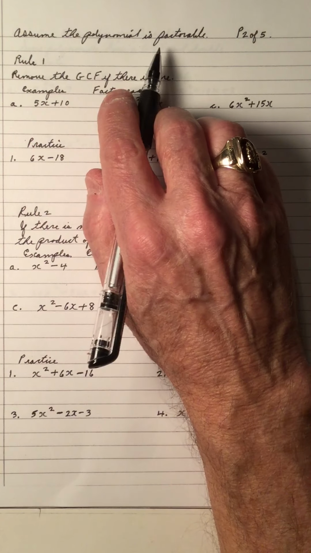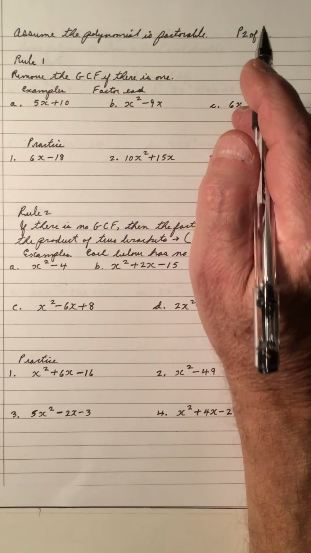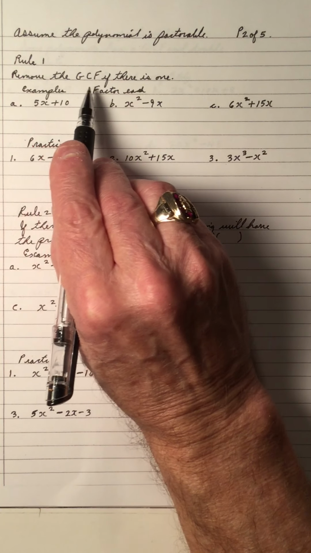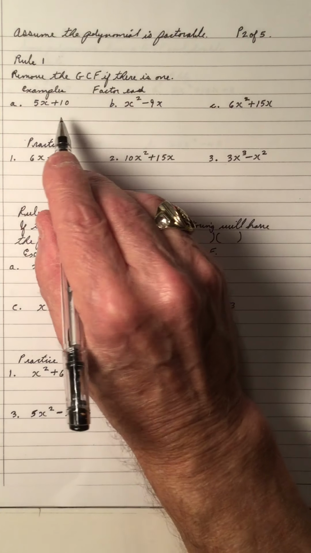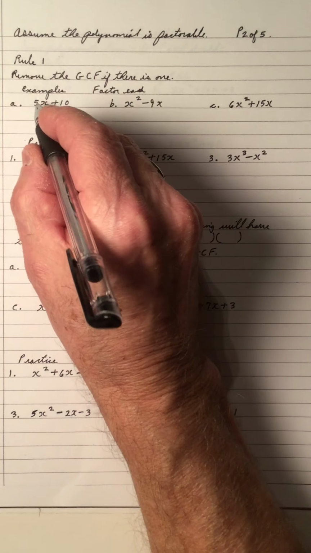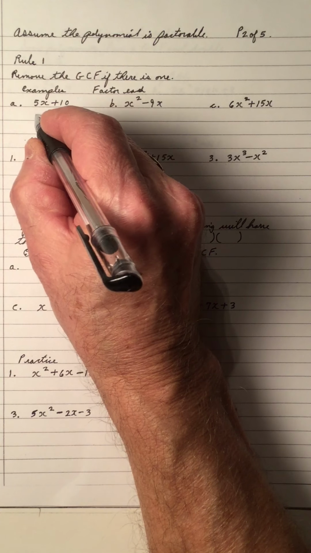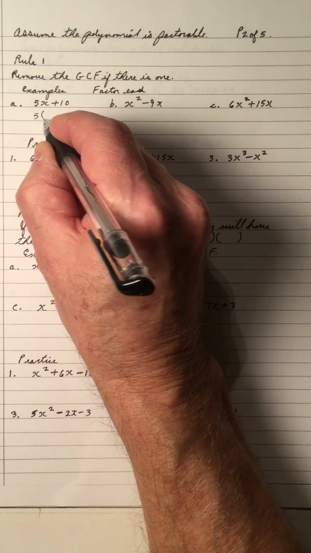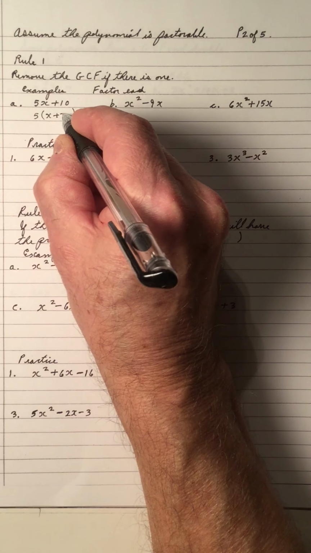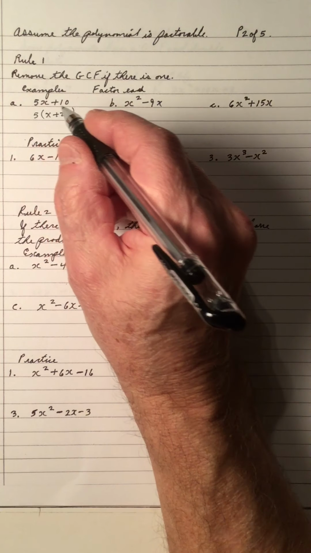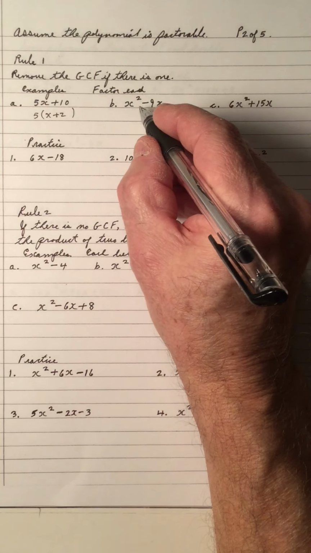Assume the polynomial is factorable. Rule 1. Remove the GCF if there is one. An example, factor each. I see a 5. 5 is common, so I take the 5 out. So 5 into 5x is x. 5 into 10 goes 2. So it's factored. Factored means expressed as a product.